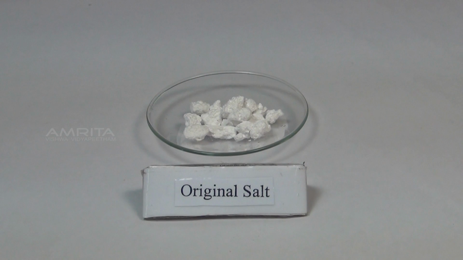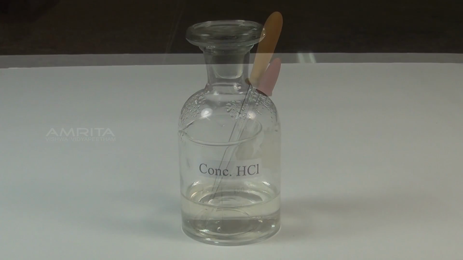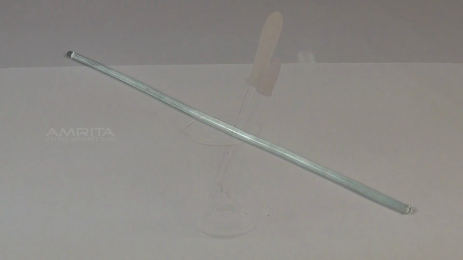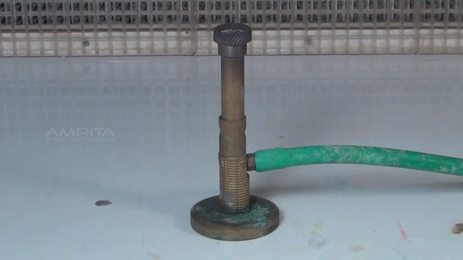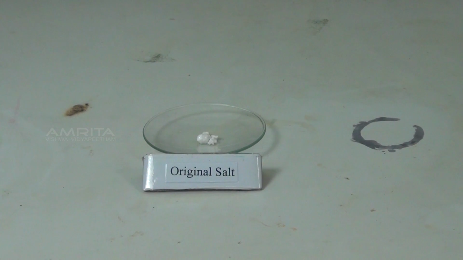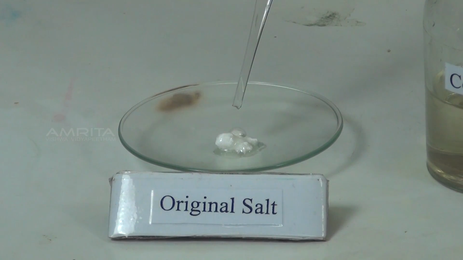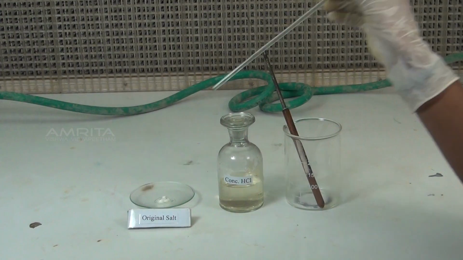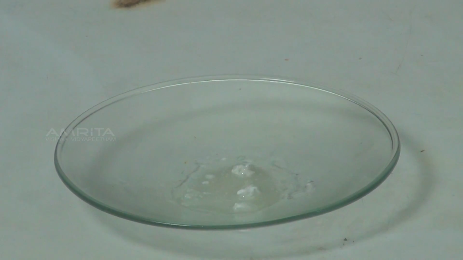Materials required: original salt in a watch glass, concentrated hydrochloric acid, dropper, glass rod, platinum wire loop and Bunsen burner. Procedure: take a small quantity of the salt in a watch glass. To this, add a few drops of concentrated hydrochloric acid using a dropper. Mix the contents of the watch glass using a glass rod to make a paste.